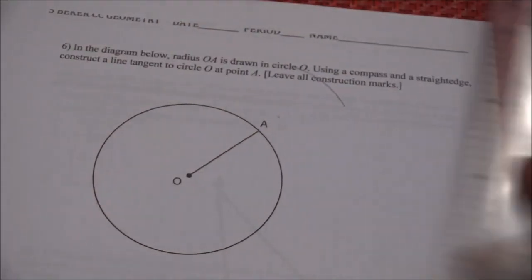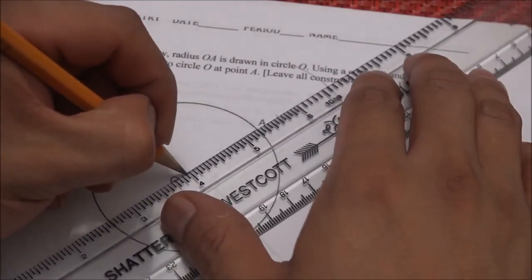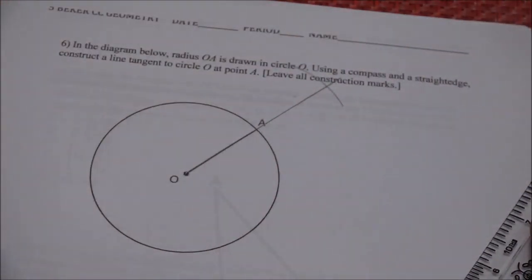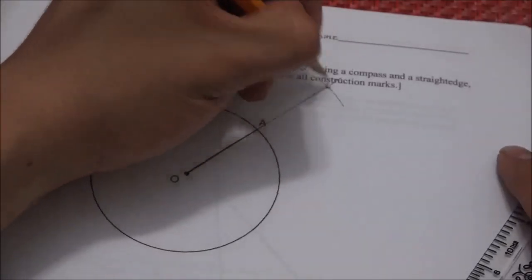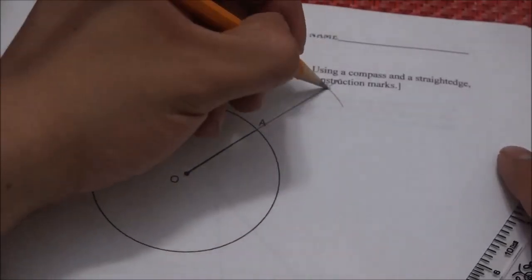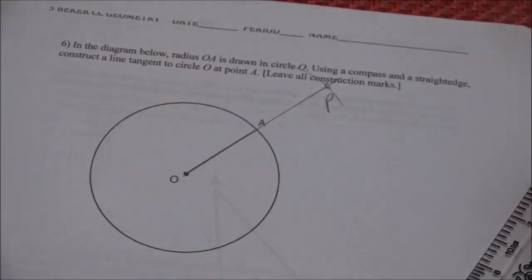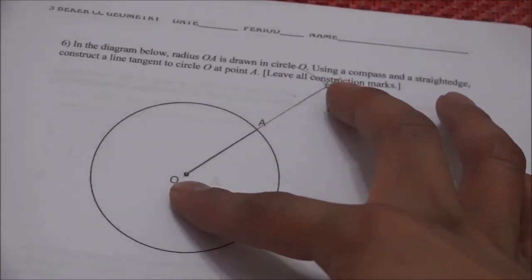Now take the ruler and extend OA so you know where that is. So you just double this distance. Now you have a segment, OP. So I have my new segment OP because I doubled it.